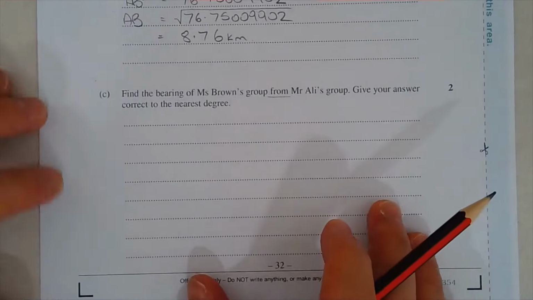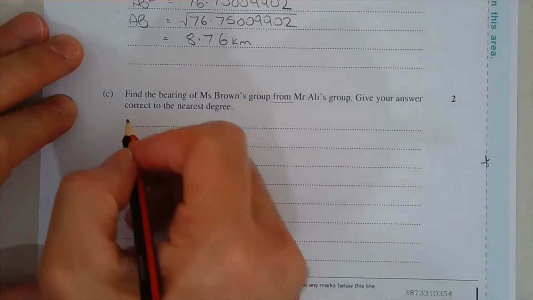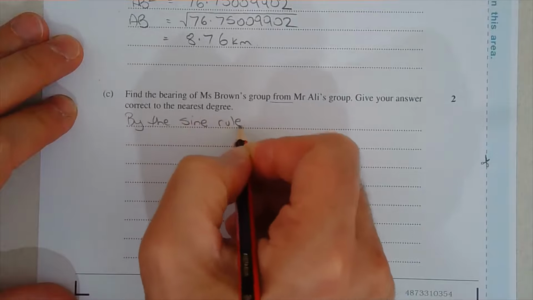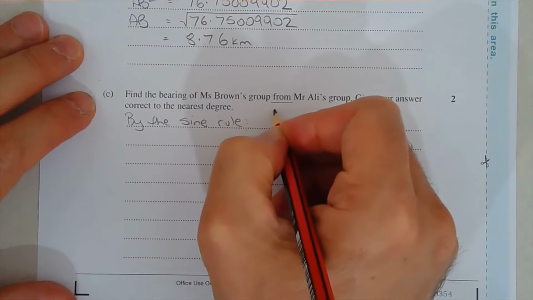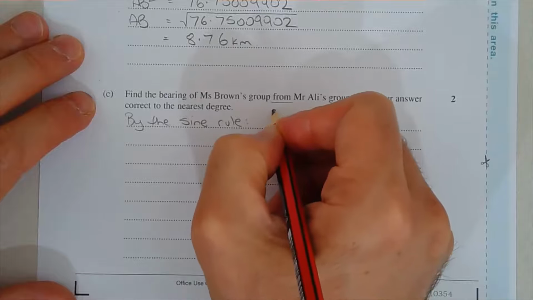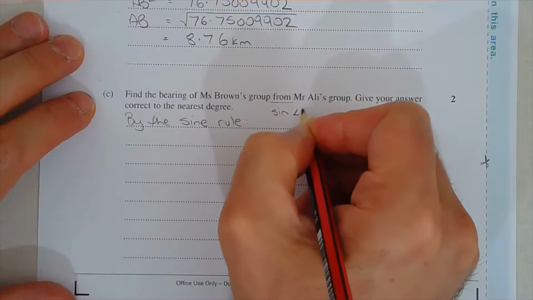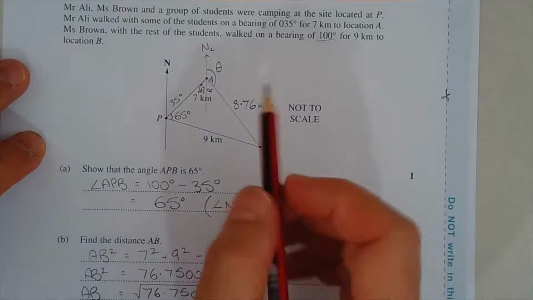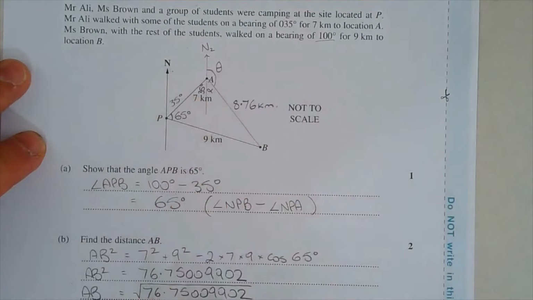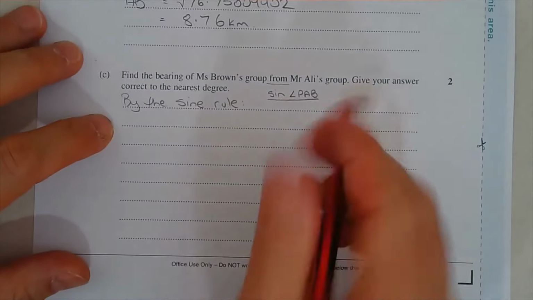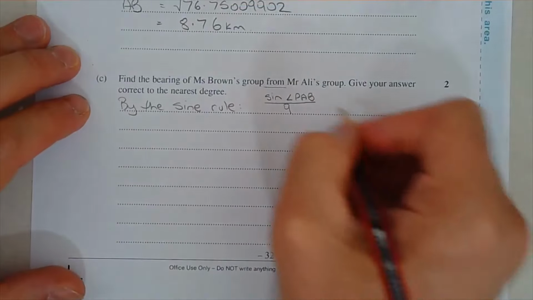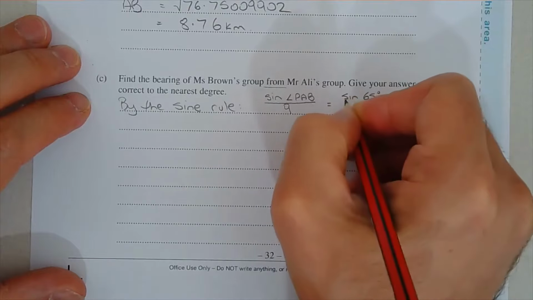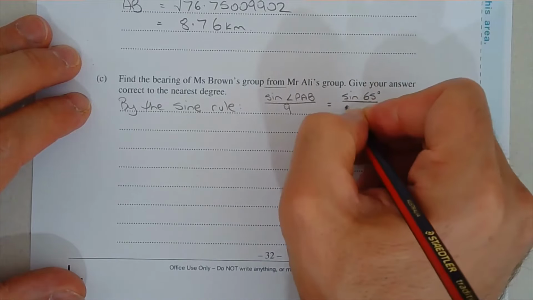All right. So by the sine rule, sine of angle PAB over 9 is equal to sine of 65 degrees over 8.76.